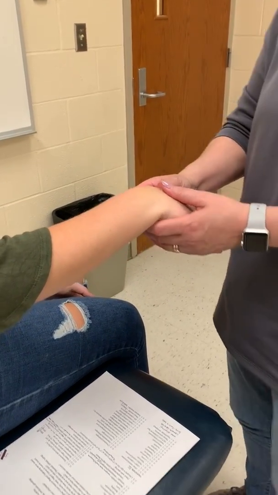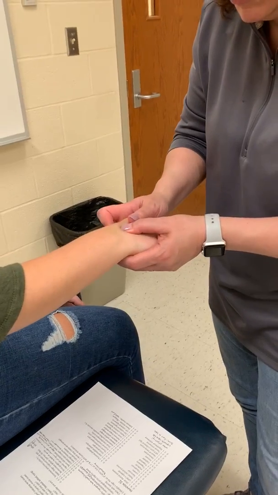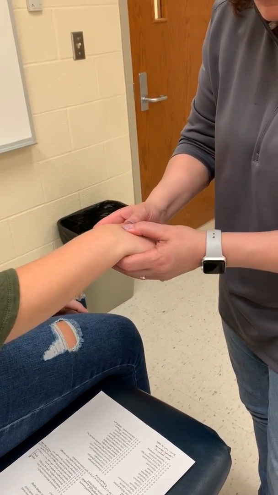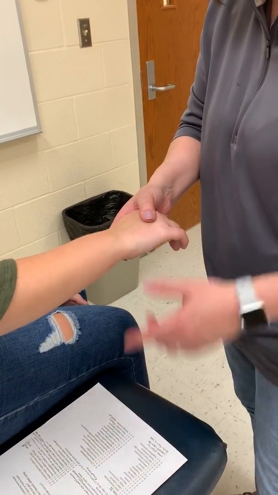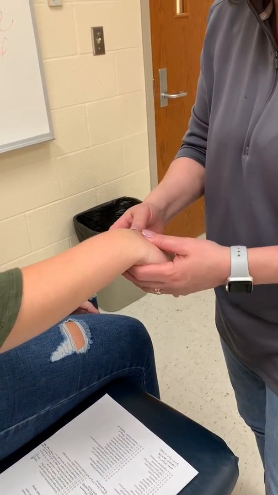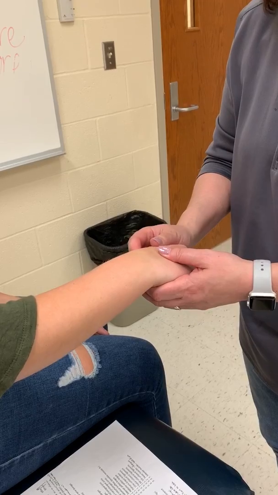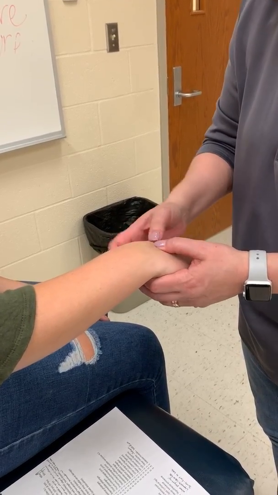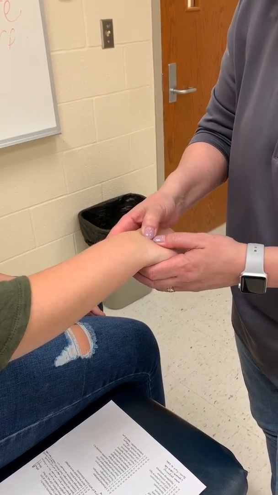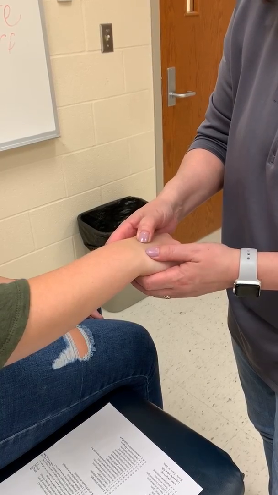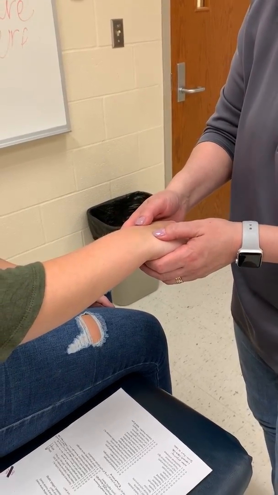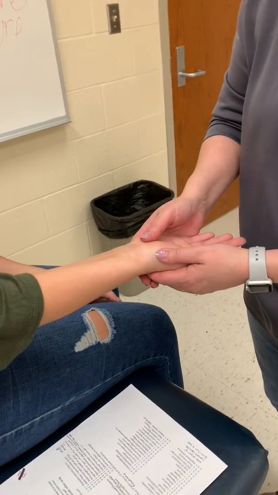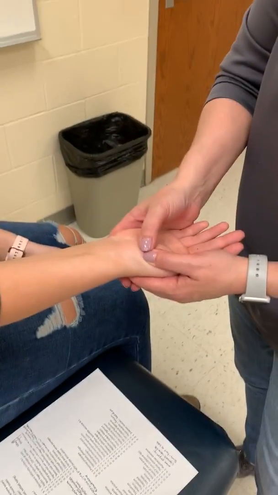Then we move into the proximal row and the distal row of carpal bones. We'll start with the proximal row right here: navicular, lunate, triquetrum, and pisiform. Triquetrum. And then we turn it over this way and we go to the distal row.